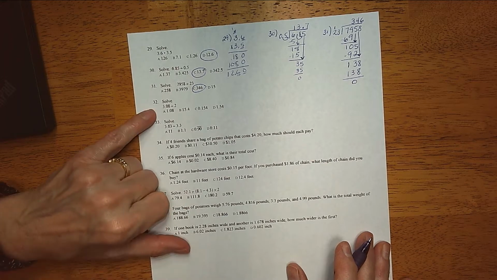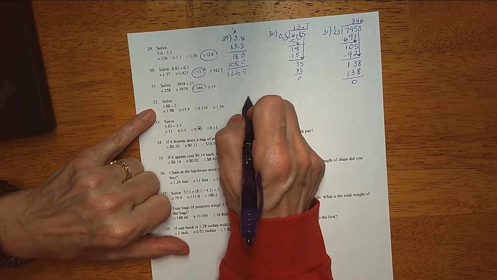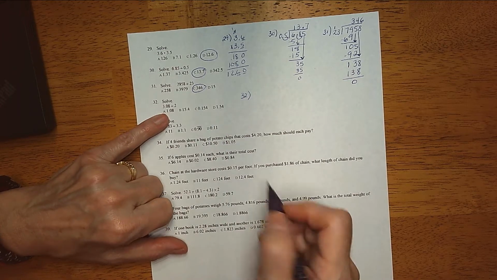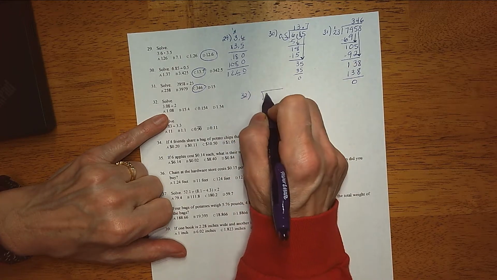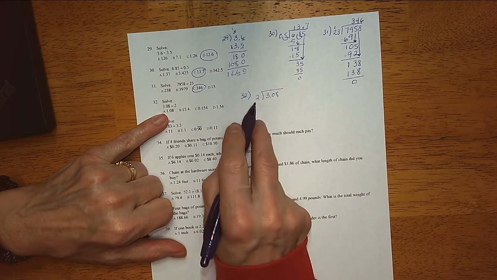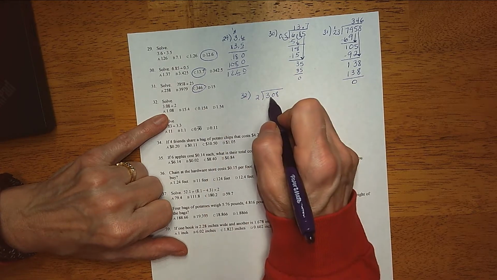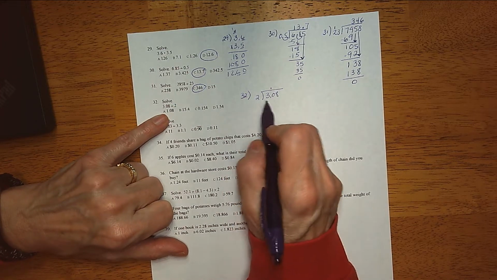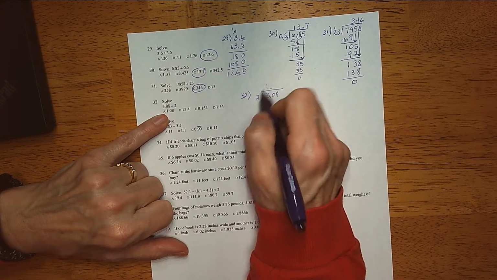All right, we're on to number 32 here. And we are going to take 3 and 8 hundredths and divide it by 2. We don't have a decimal in the divisor, so we just raise this decimal point to the roof. 2 divides into 3 one time. 1 times 2 is 2.